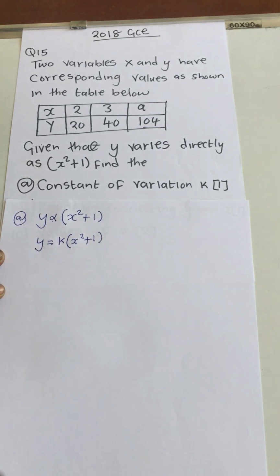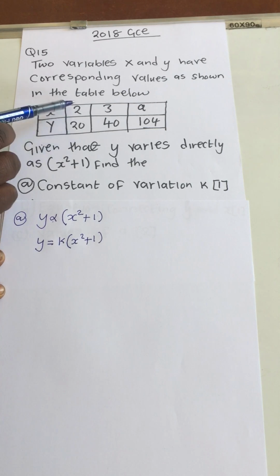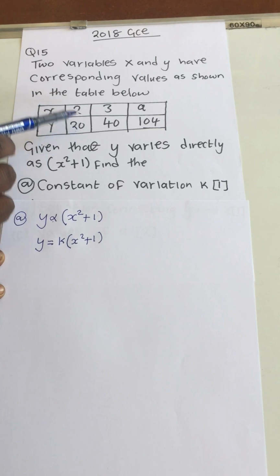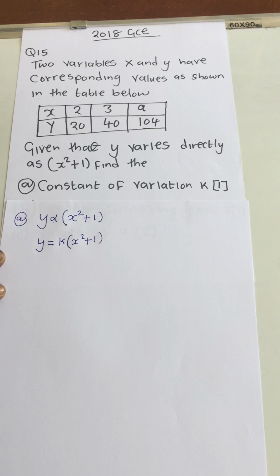Since you have been told to find the value of k, you use the first numbers. Always, when you are finding the value of k, you use the first numbers.